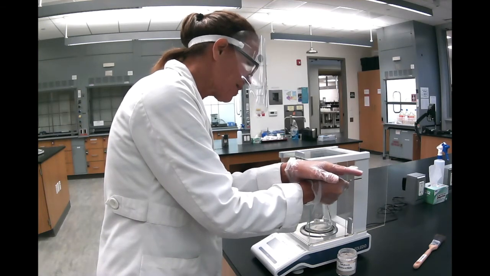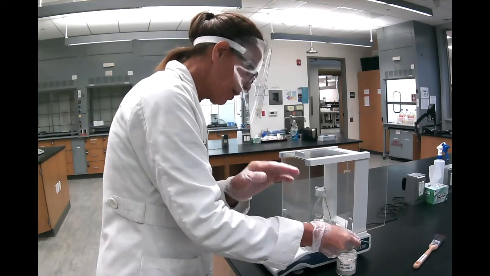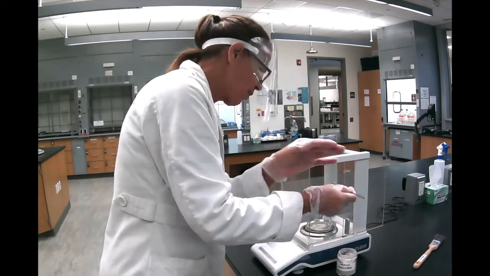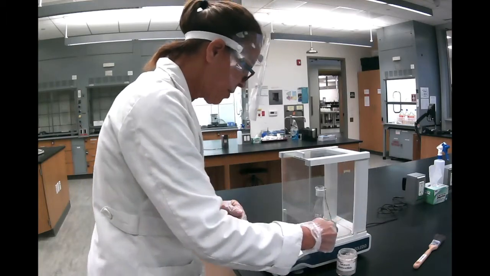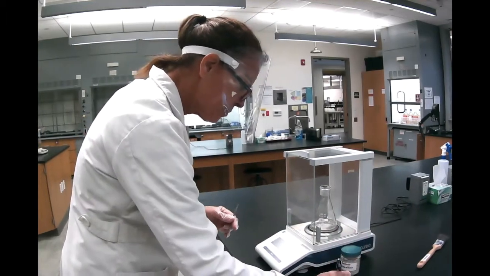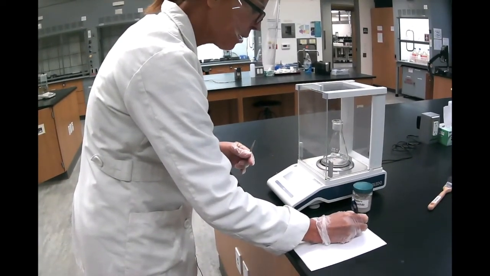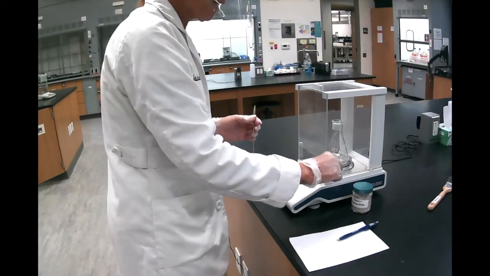And when I'm there, I stop tapping, and then it will give me the amount I want. So I'm still far. Okay, so now I have 101.6311 grams. So I'm good to go. I'm ready.